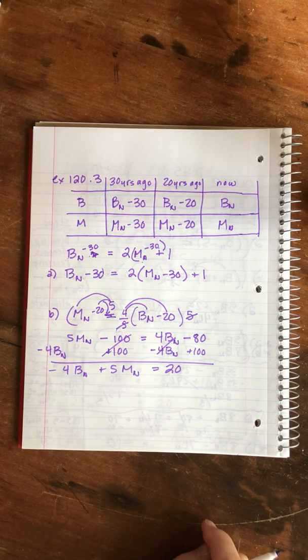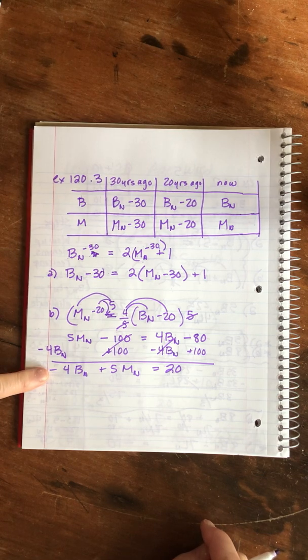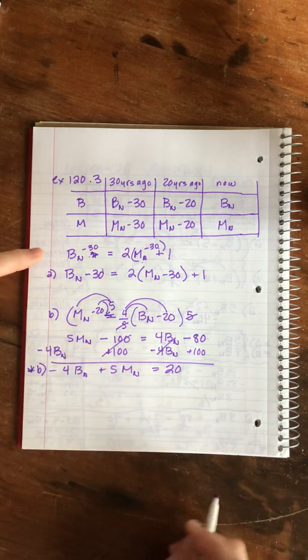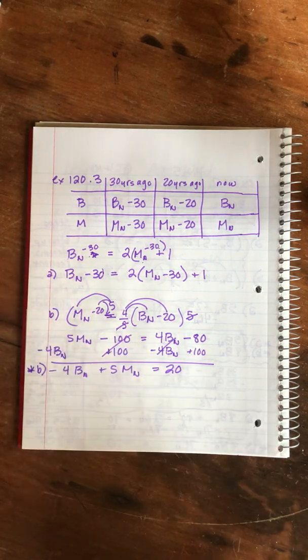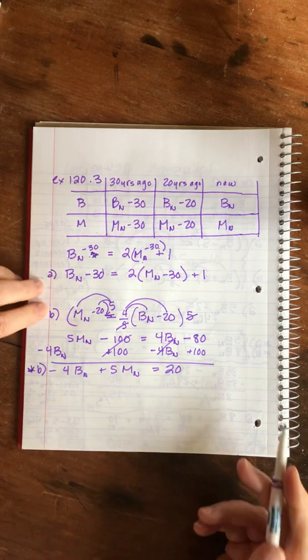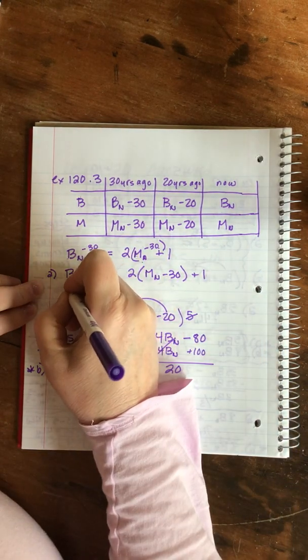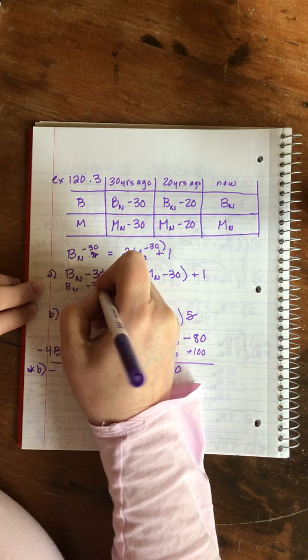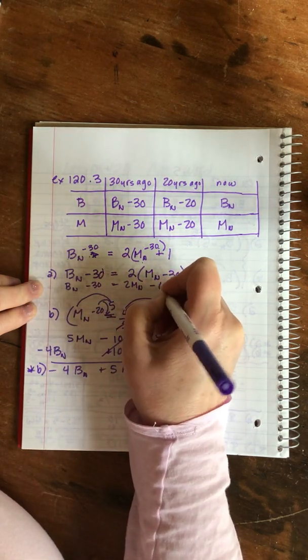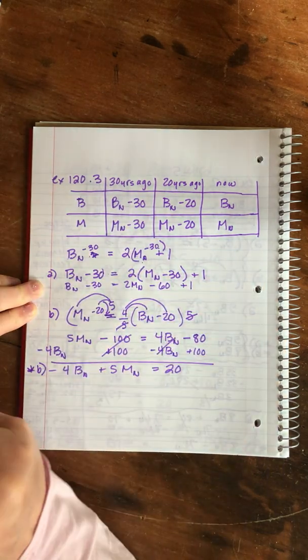All right, good. I like that so far. This is my cute version of B. Now let's see if we can fix A. Look, I used up all my space with those distribution lines. bn minus 30 equals 2mn minus 60 plus 1.